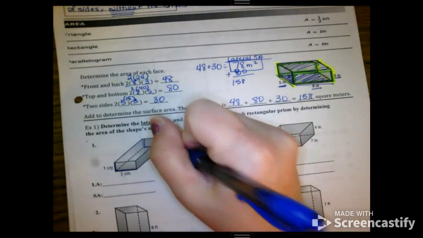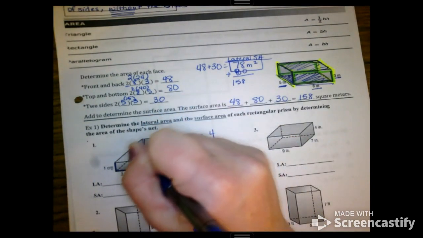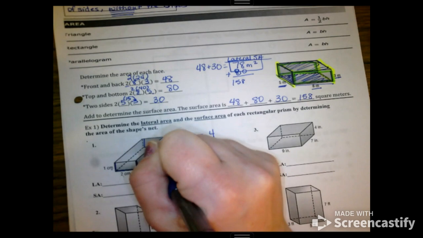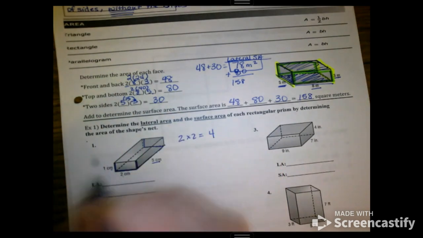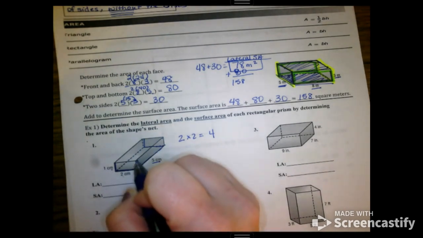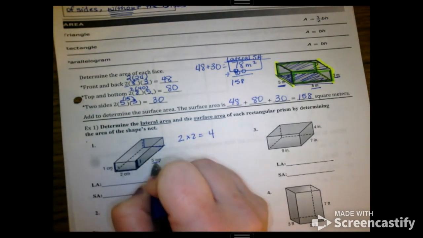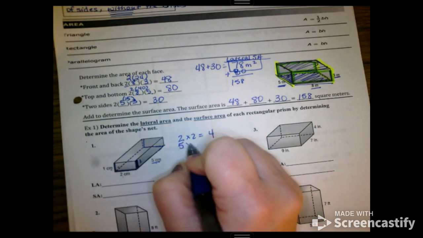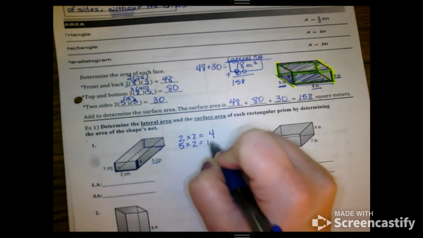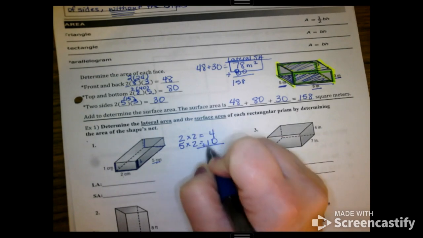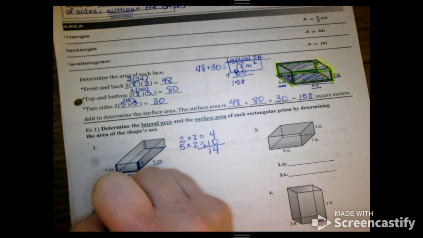Now I have this side. So that's 5 times what? No, 4. Guys, I said this right here. What measurement matches with this? 1. So 5 times 1 is 5. Times 2 is 10. So when I add those up, I get 14. So that is my lateral.